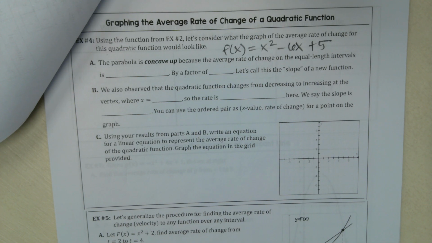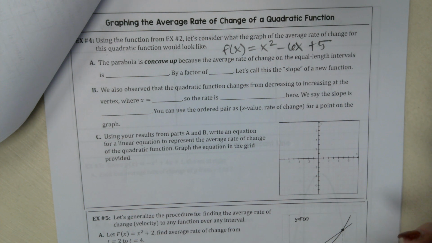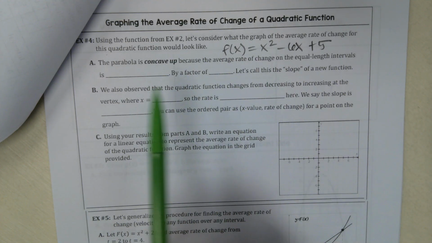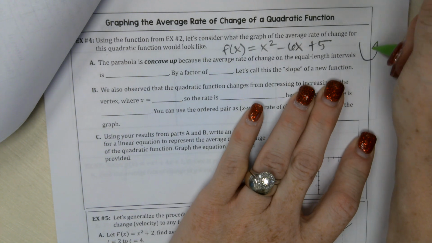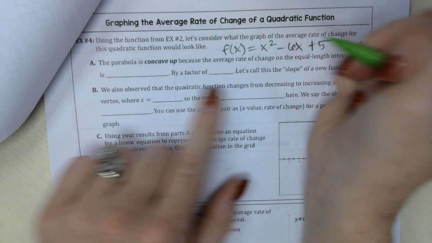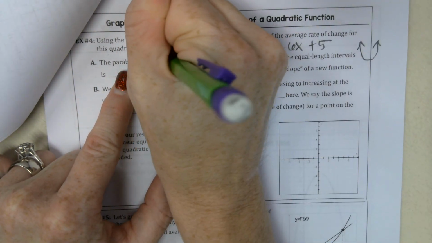What did we just say for quadratic functions the secant line will look like? For a quadratic function, the secant line, or the average rate of change, is going to be what kind of function? Linear. Yeah, it goes down 1 degree. Now, this parabola was concave up because my leading coefficient was positive.